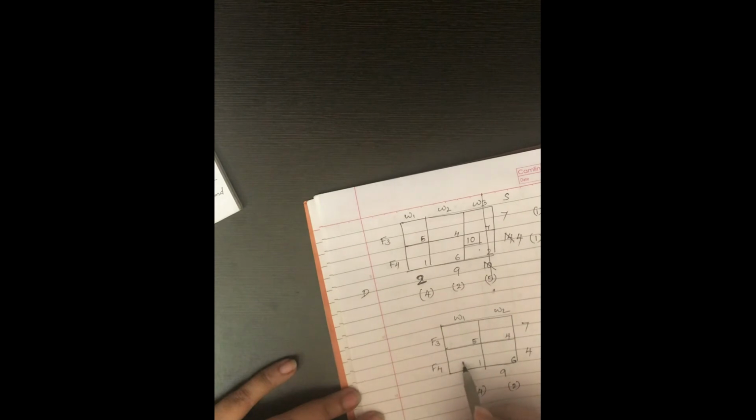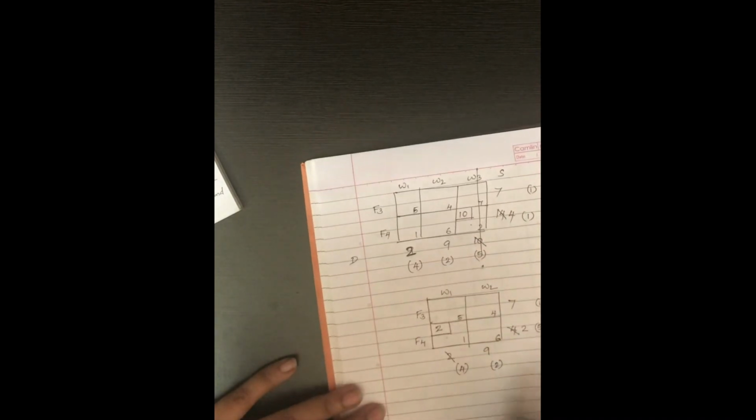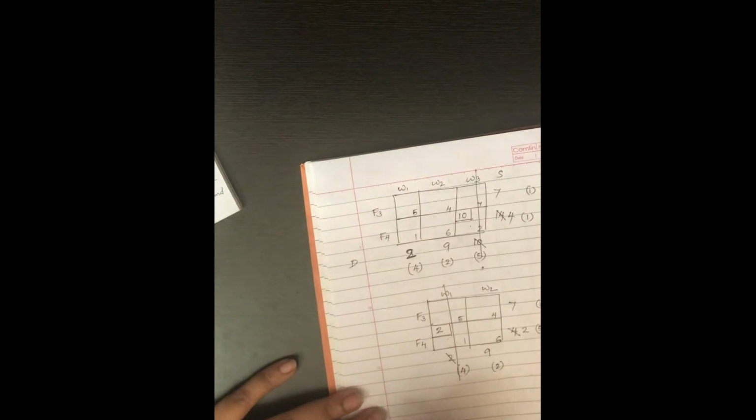This row has the highest penalty. Among this row, which is the lowest cost cell? This one. Allocate here 4, 2. I allocate 2 here and reduce it to 2. So this column is reduced.